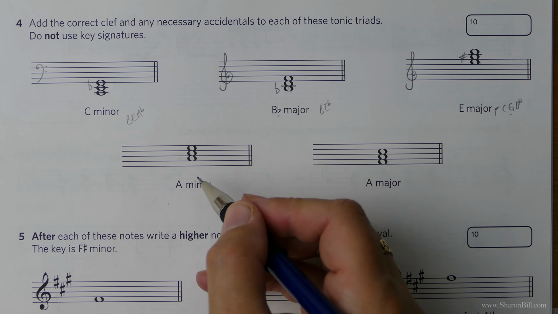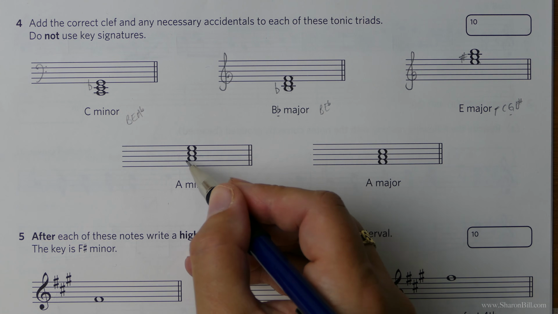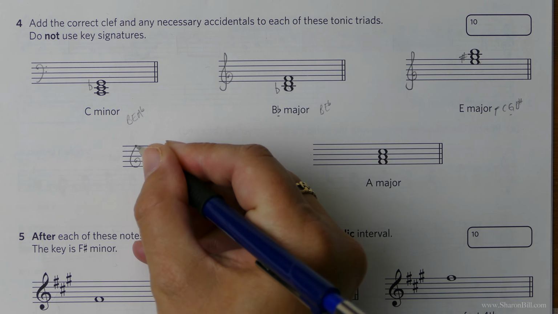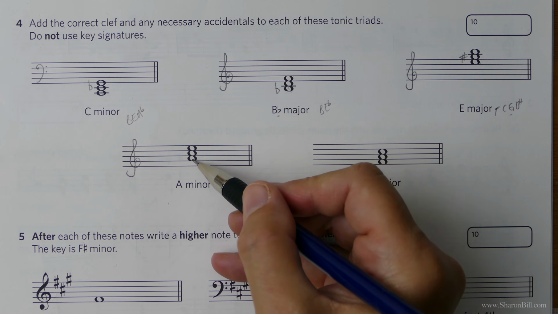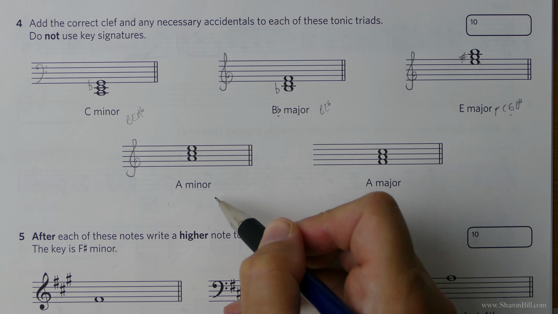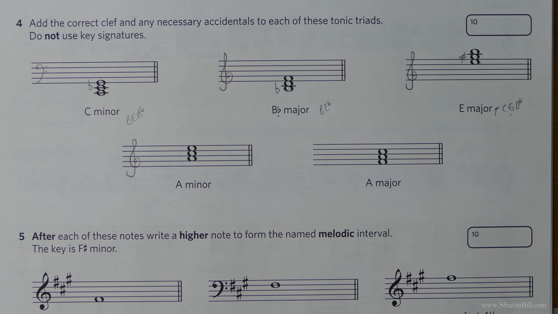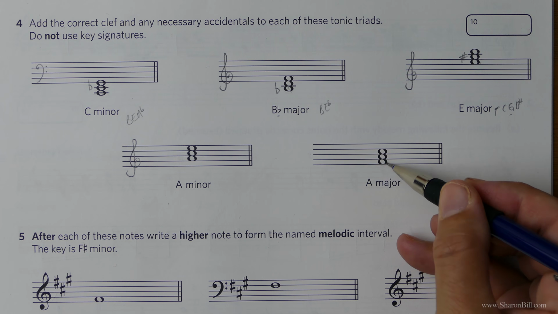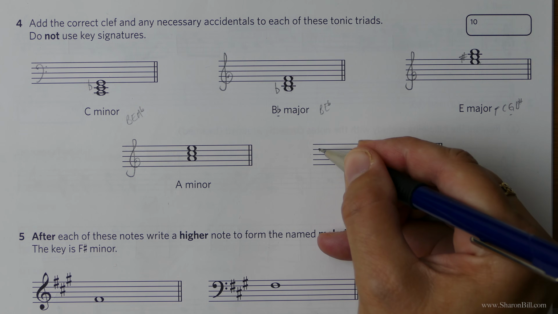Pressing on, so A minor, we need this tonic note here at the bottom to be an A, and so that needs to be treble. So we have A, C, E. A minor is related to C major, which is a key signature of nothing, and so that can just stay as it is. And then for this to be A major, this bottom note here, for this to be A, we need this to be bass clef.